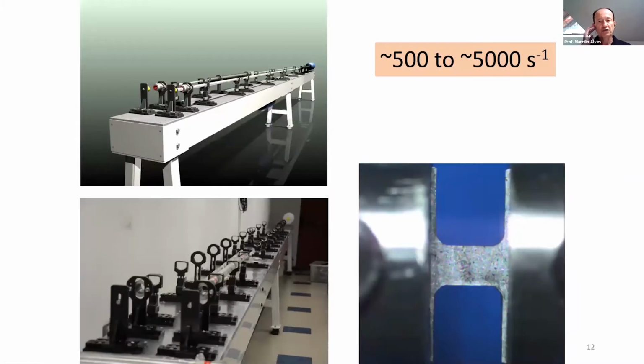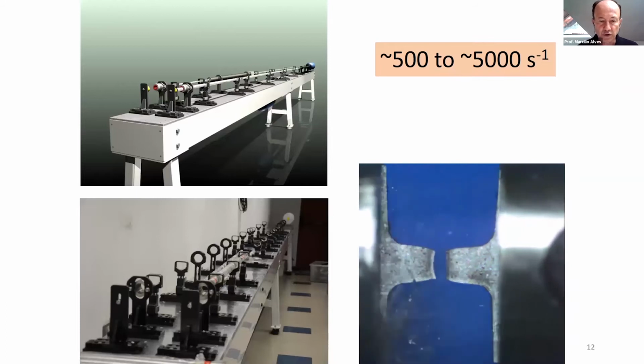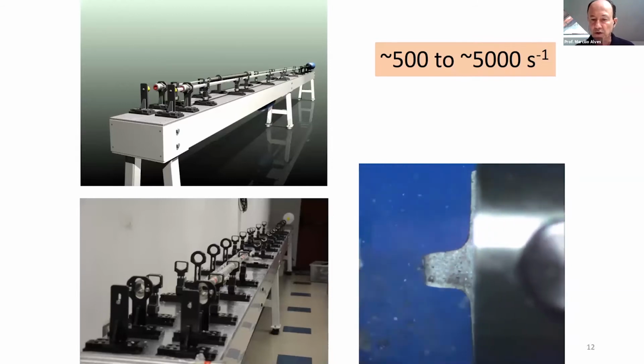And as for high strain rates, of course, we use Hopkinson bar. We designed our own Hopkinson bar in the lab.